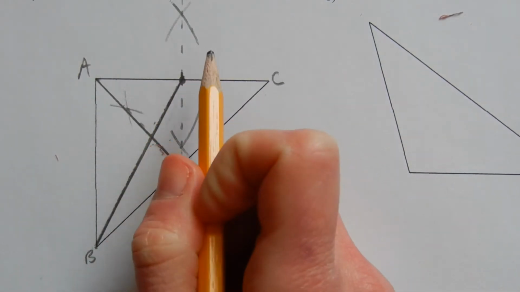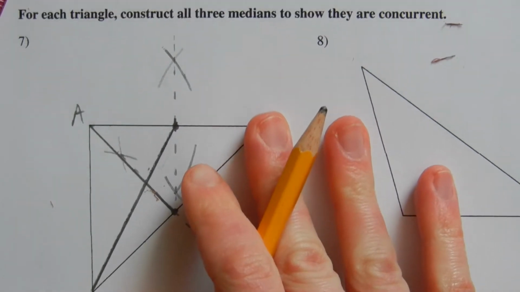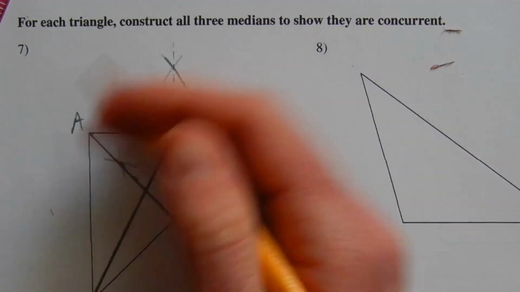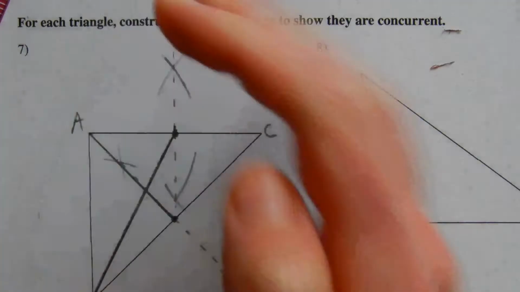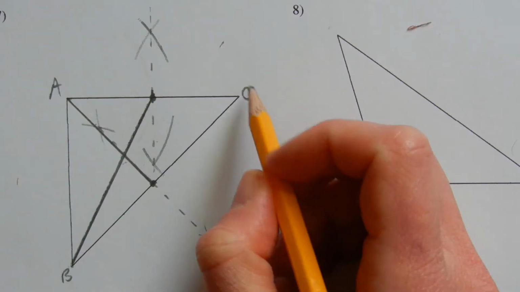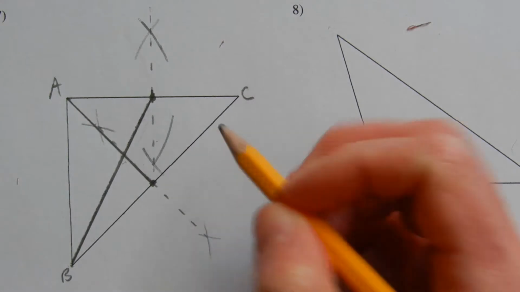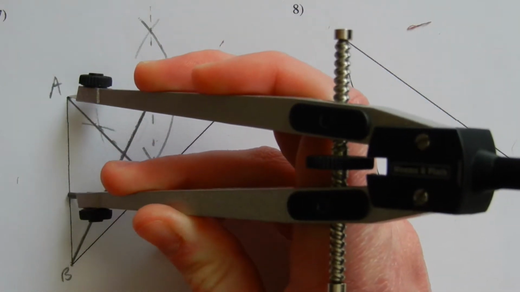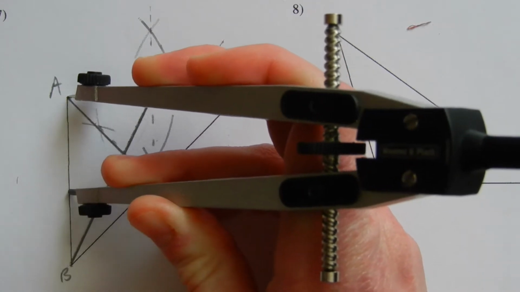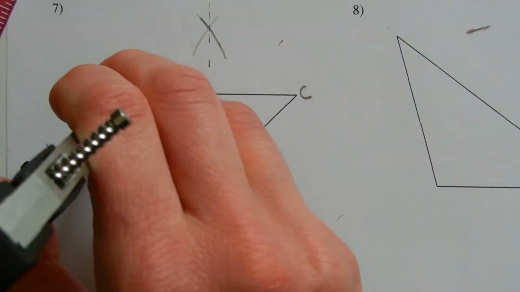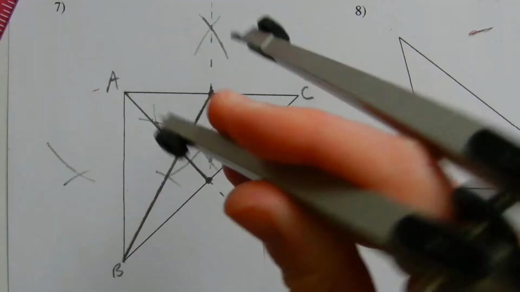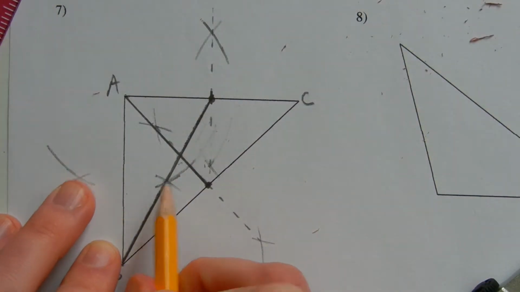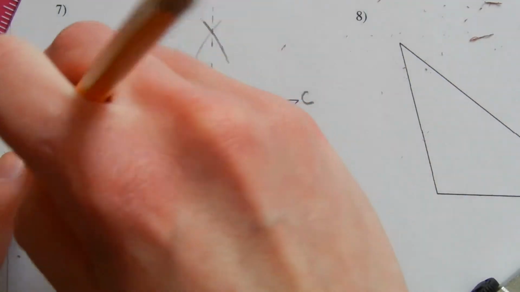However, my directions state that I need to construct all three medians just to show that they are concurrent, meaning they're going to intersect at that same point, which is the centroid. My last median to construct is the one associated with vertex C. And in order to do that, I need to find the perpendicular bisector of AB to find that midpoint. So here is one intersection, and there is the other intersection.